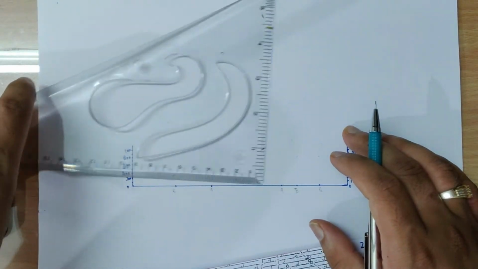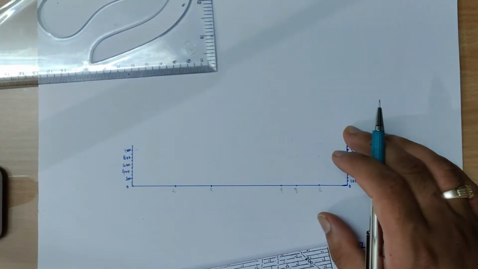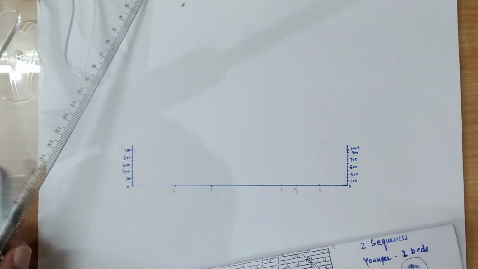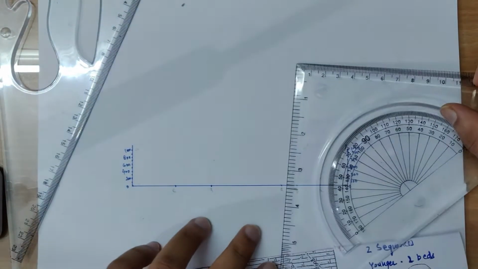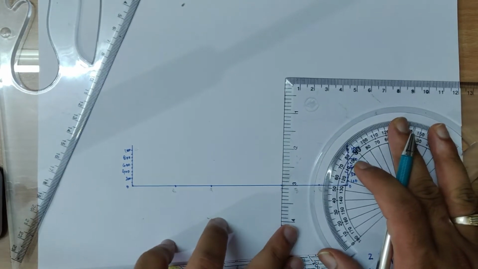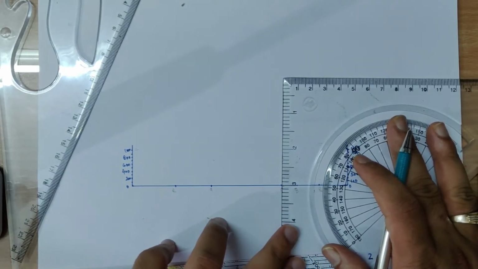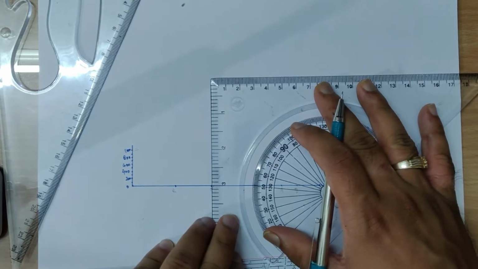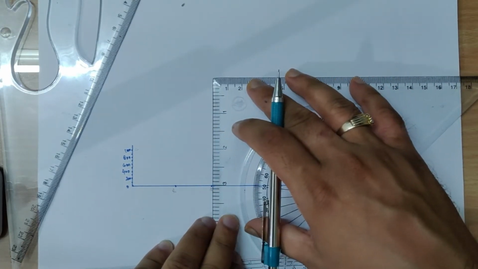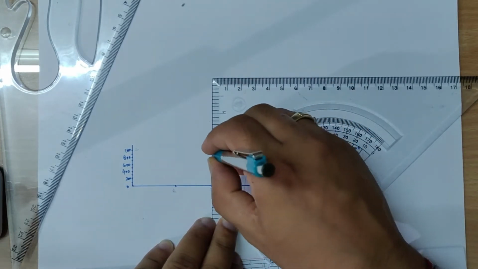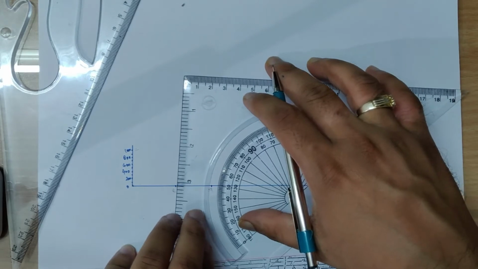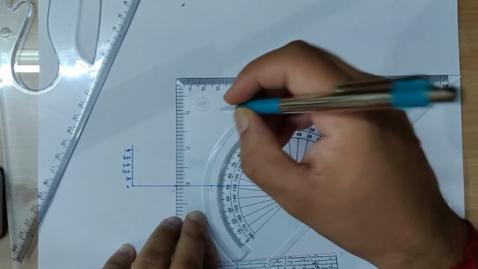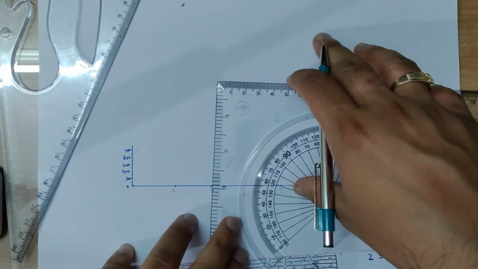Then we have 900, here we have again 900, and here we have 800. So this is our 800 point, and this one is 900 point.